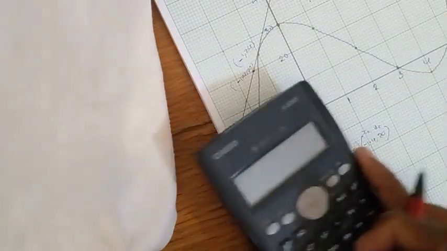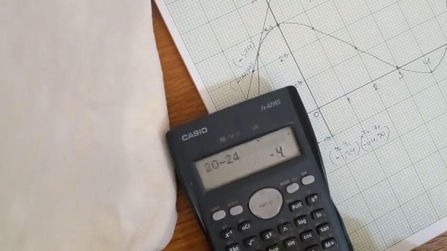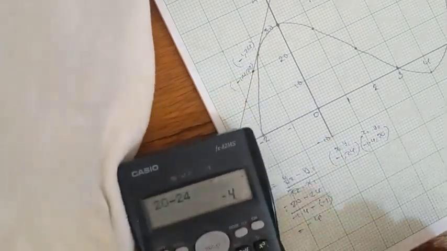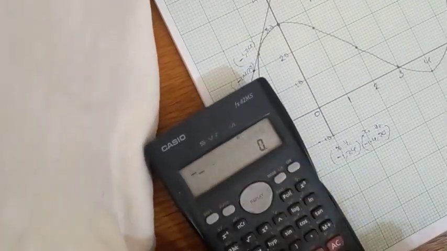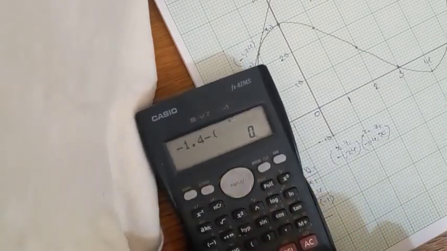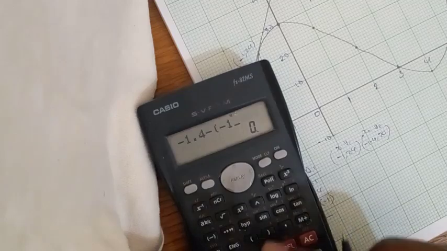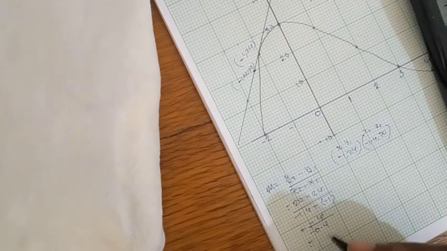So punch your calculator if you are not so conversant. You say 20 minus 24, you are going to get negative 4. So that's what you write here. And then after that, you say over, again, negative 1.4 minus, open brackets, negative 1, close brackets, which will be negative 0.4. Okay, so just divide this now.